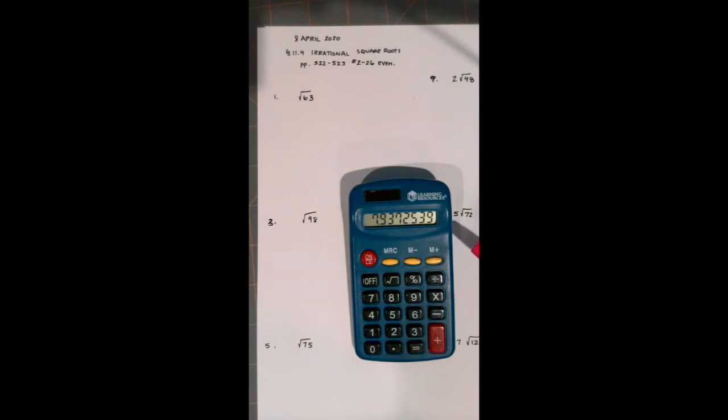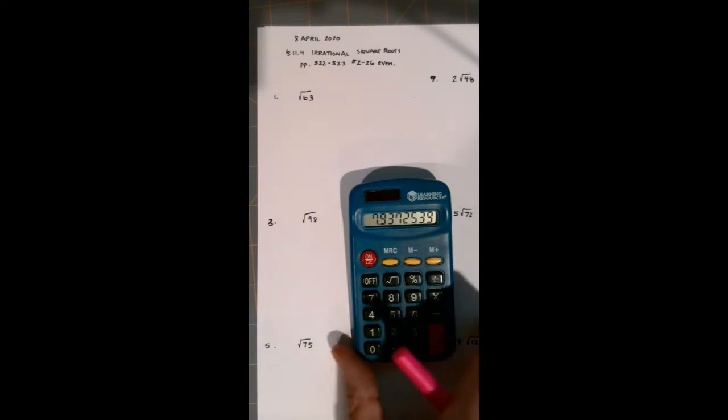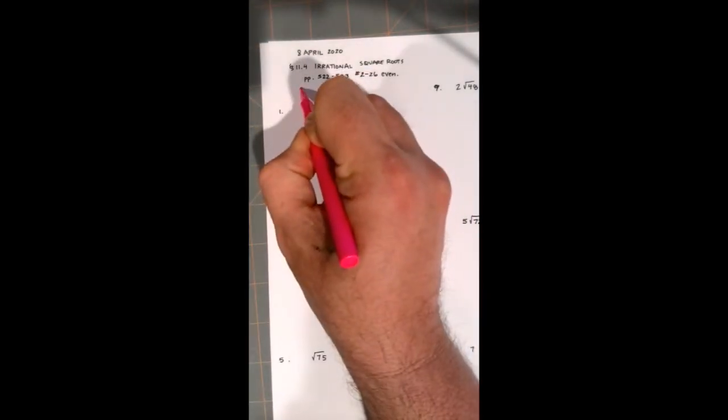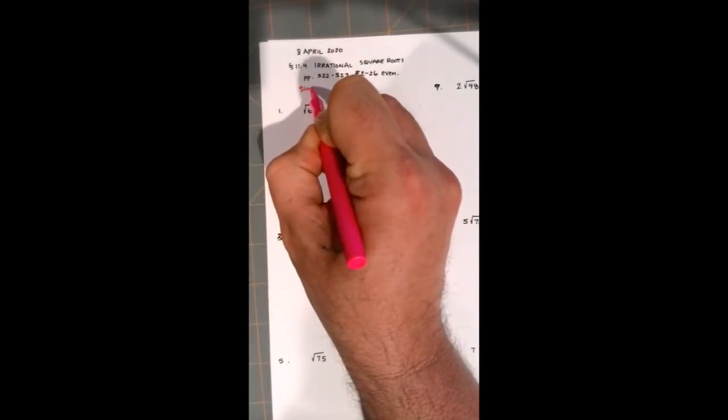Root 63 is an irrational square root, and when you have that, we don't want to put infinite decimals. We don't want to round. So what we do here is we simplify the radical. So root 63, I want to simplify. This is one of my favorite things.